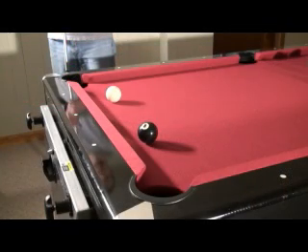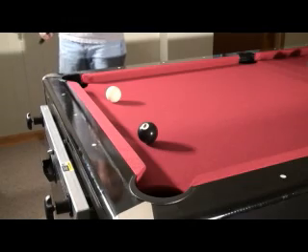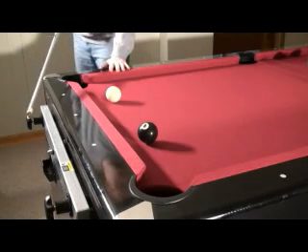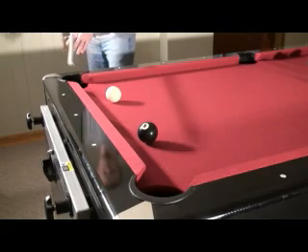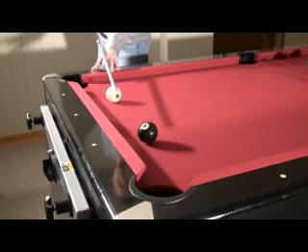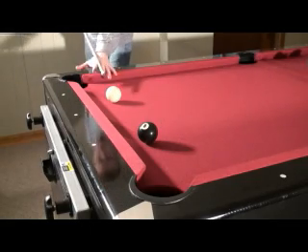Rules for the 8 ball. For the 8 ball, a player must sink the 8 ball last, after all solids or stripes have been made. During this time, the player must call their shot before they take it.